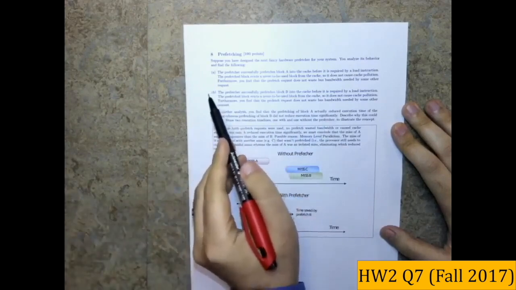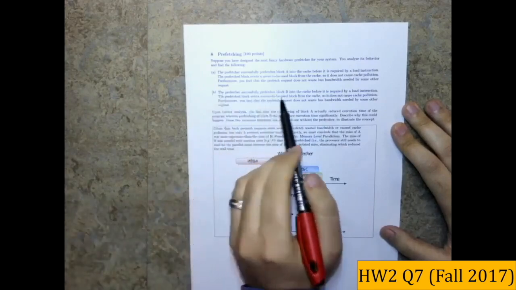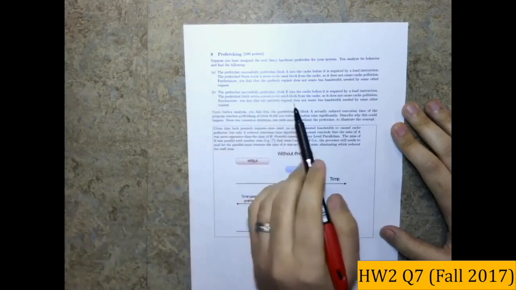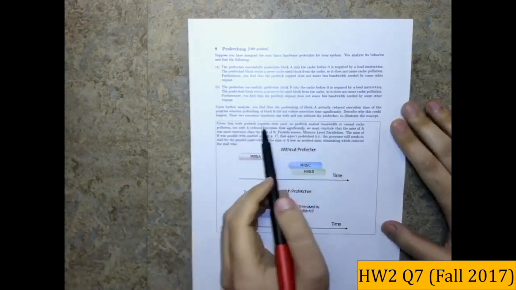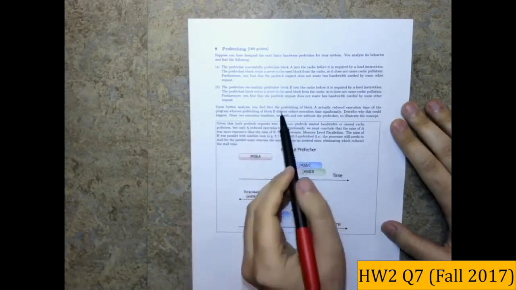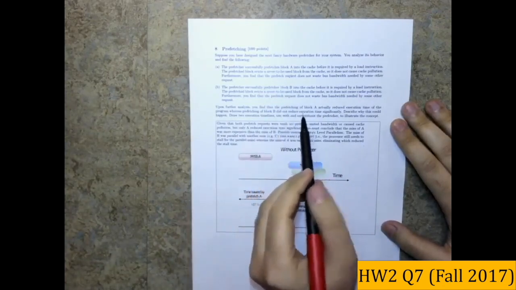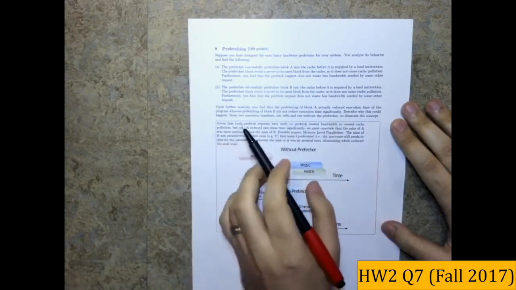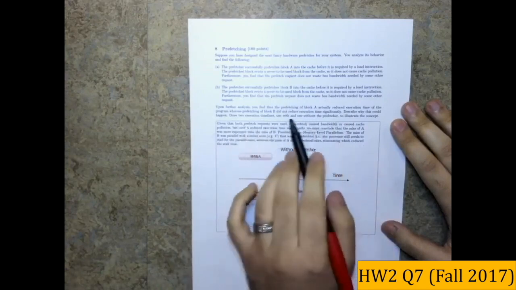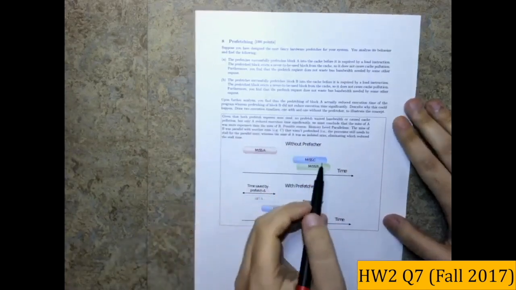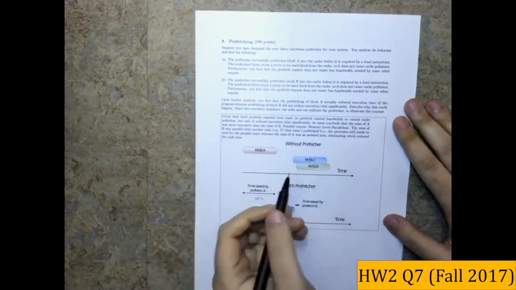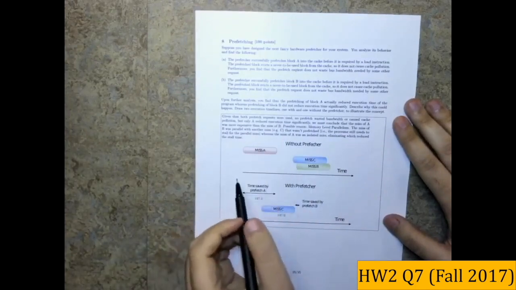For part B, we have the same situation for prefetching block B. So after executing the program, we see that prefetching block A has a significant influence on the performance, but prefetching block B doesn't give a good performance improvement. So what would be the reason, actually?